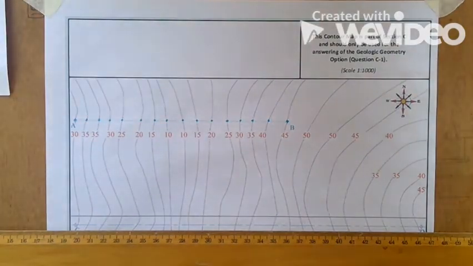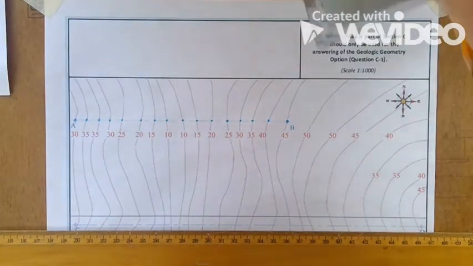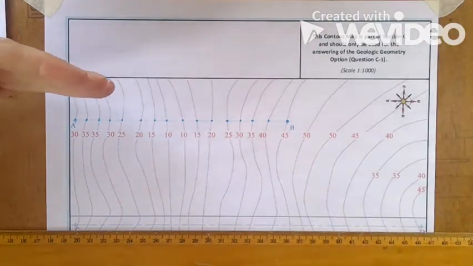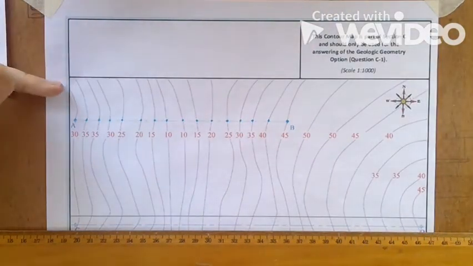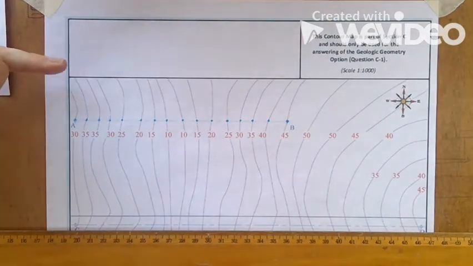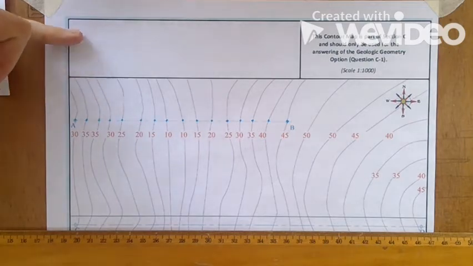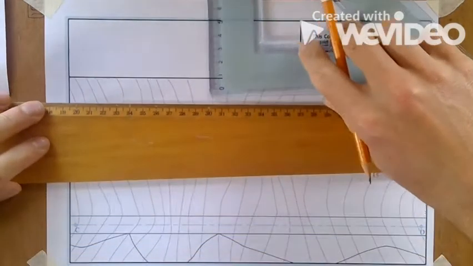Now, because the minimum height is 10 and our maximum height is 45, I'm going to start up here where they want us to draw the vertical section with a height of 10, and I'm going to measure up in 5s to 45.